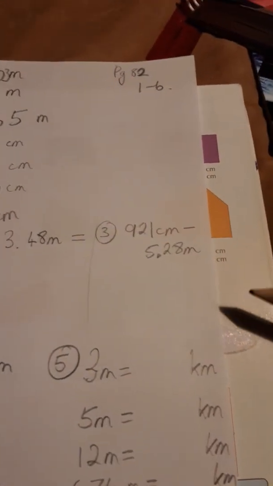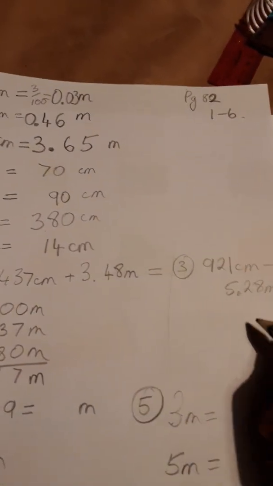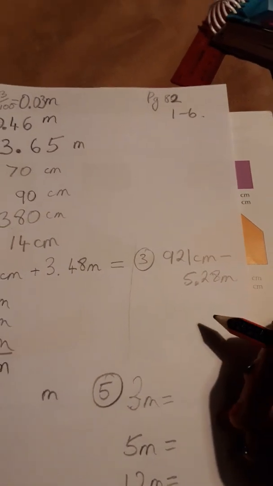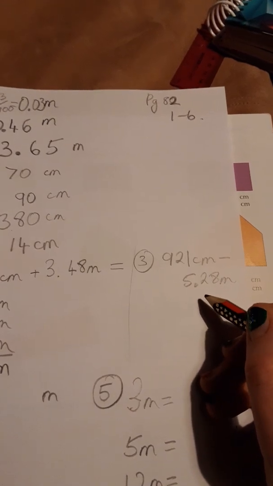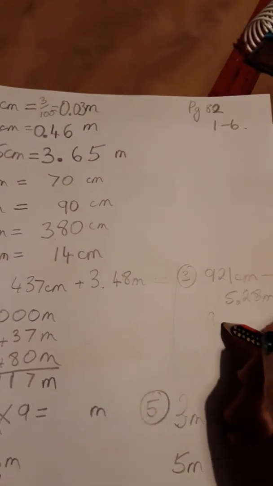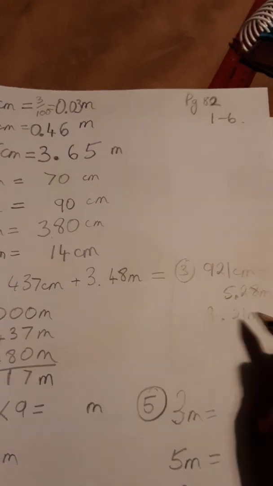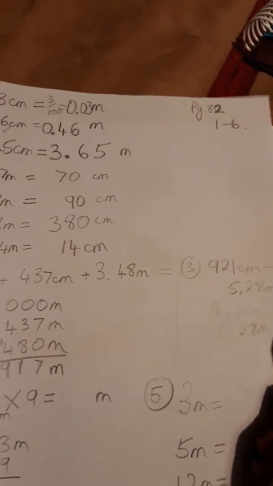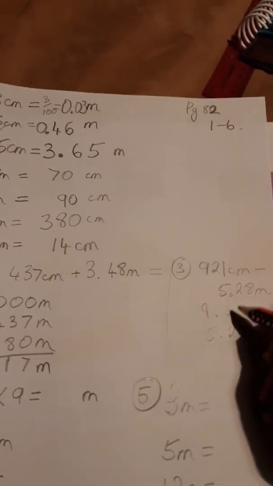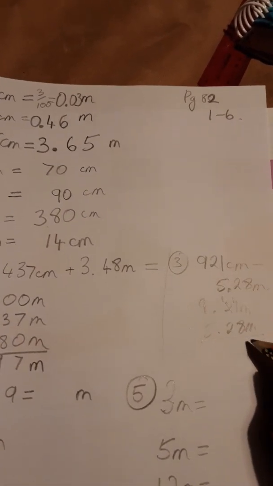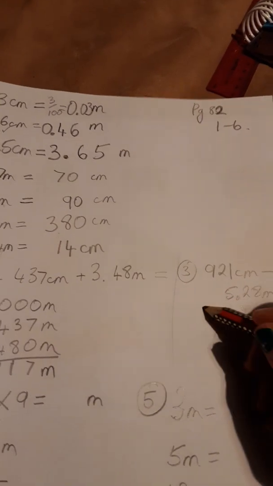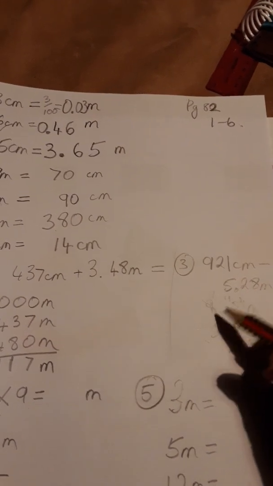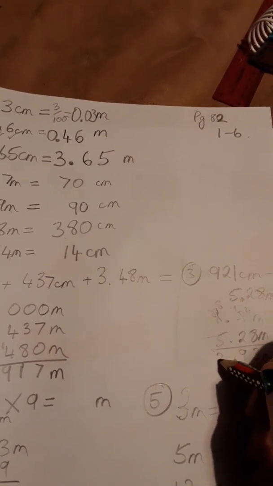Again, for question number 3, they've done something similar in the subtraction. 921 centimetres minus 528 centimetres. You can change it all into metres, in which case it will be 9.21 metres minus 5.28 metres, and do the sum as you normally would do a subtraction. 11 minus 2 is 9, 8 minus 5 is 3.